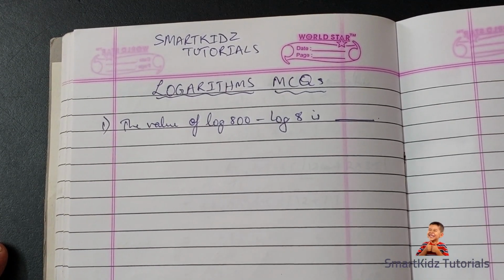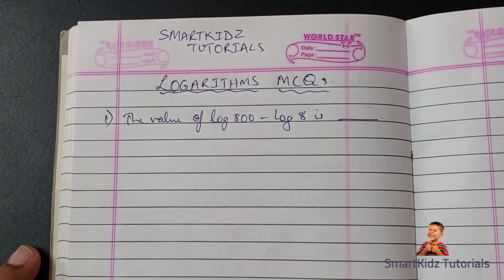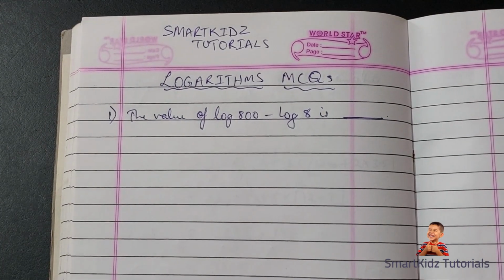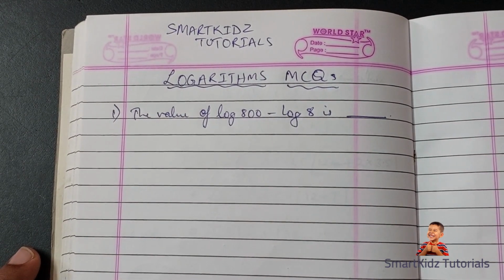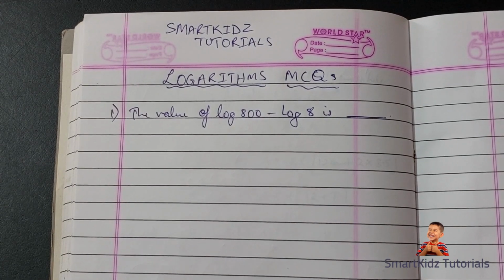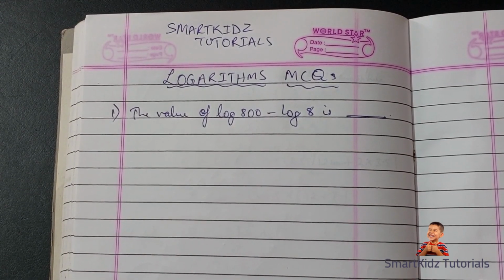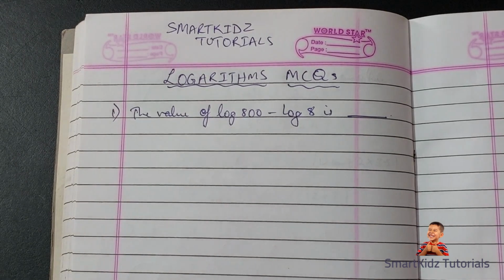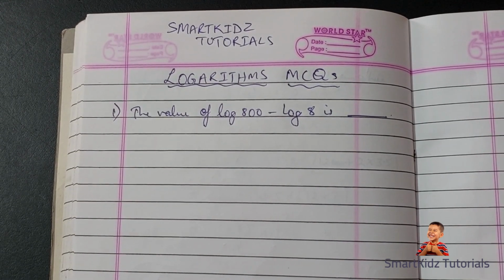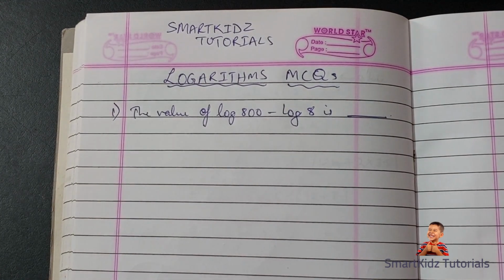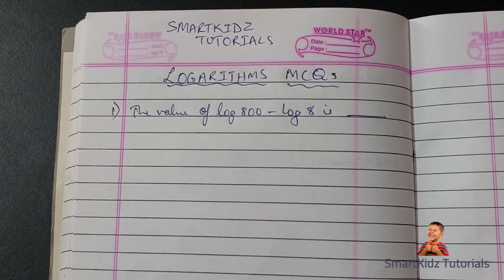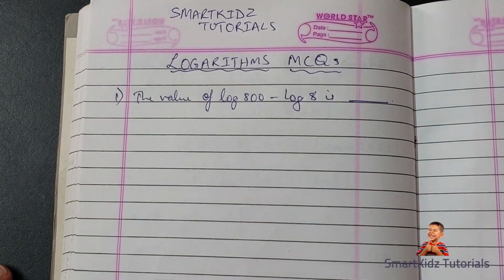In this video, we will be solving questions which usually come in the papers on logarithms, just the multiple choice questions. There was a request from many of you to do problems on logarithms for MCQs as well as for 3 marks problems. I'll be doing a separate video for 3 marks questions. This is only for MCQ questions.